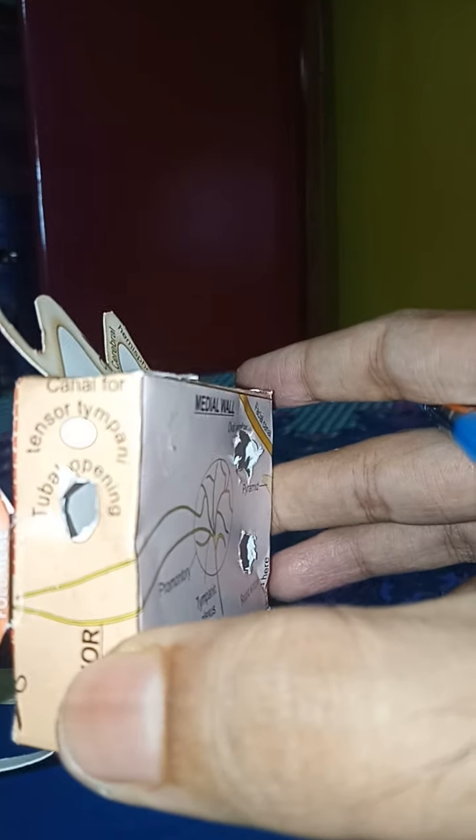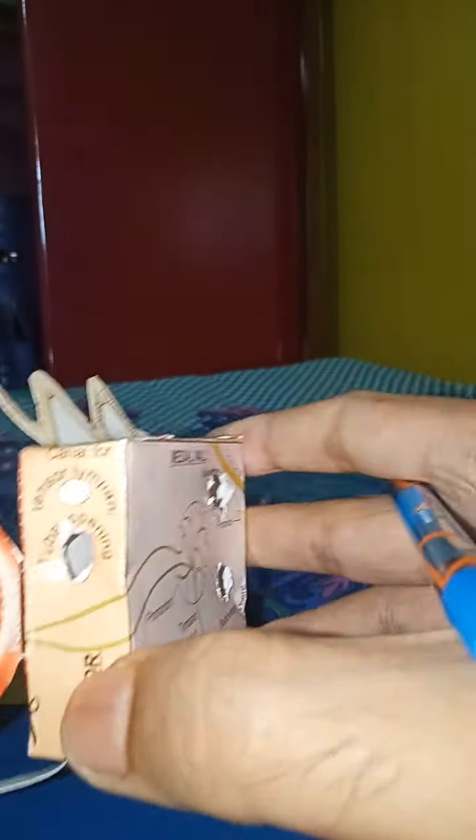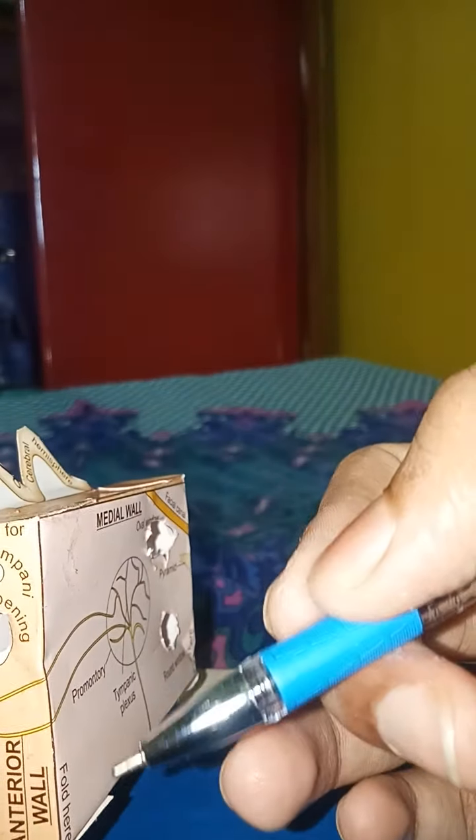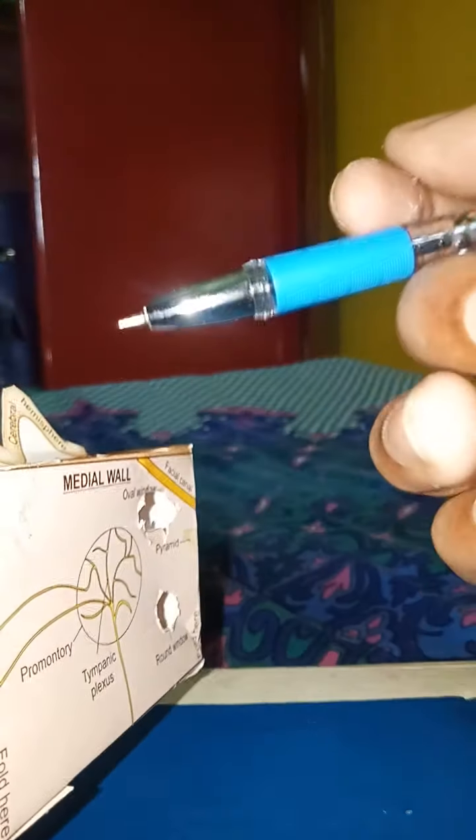Now there is another opening where the tensor tympani muscle is attached. It originates from the canal in the anterior wall of the middle ear, winds around the processus cochleariformis, which is present in the medial wall, and then attaches to the handle of the malleus.